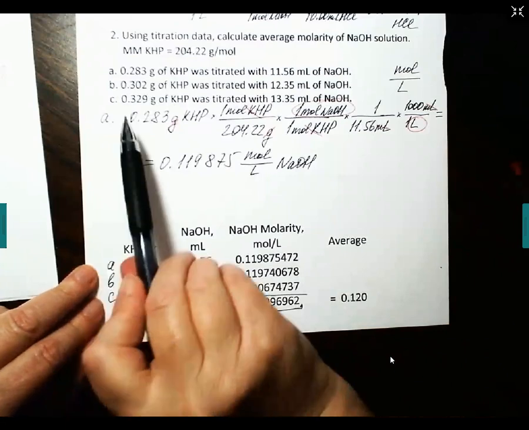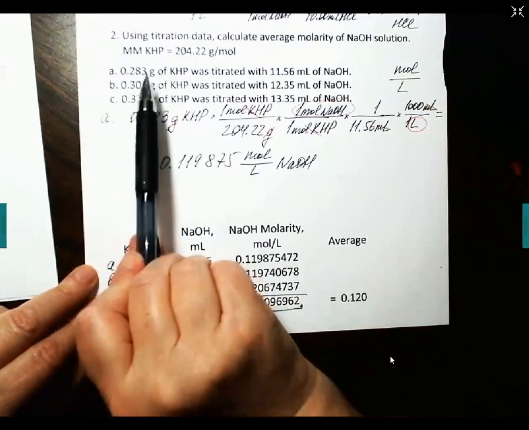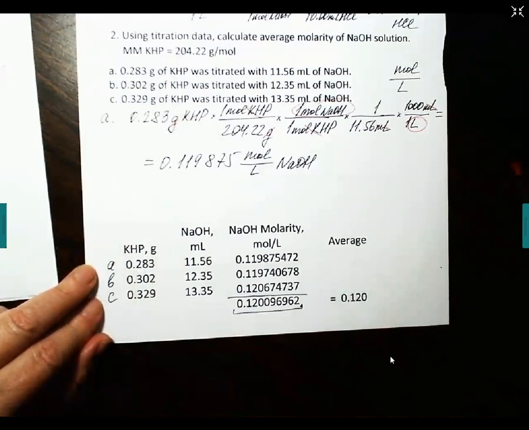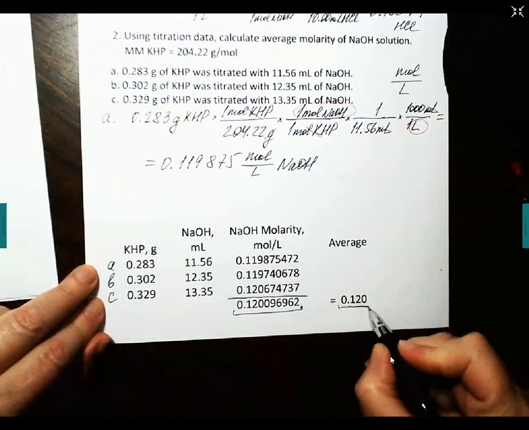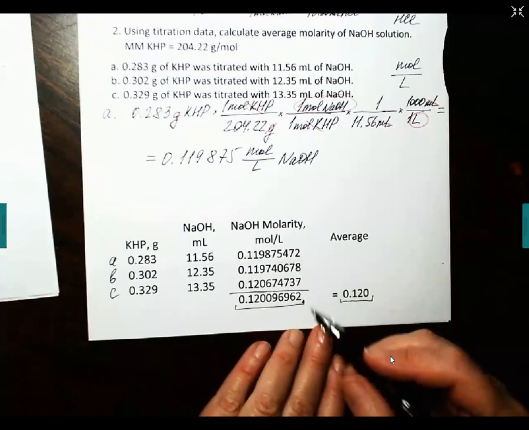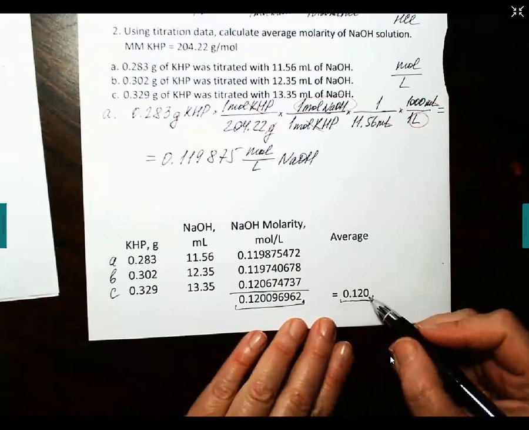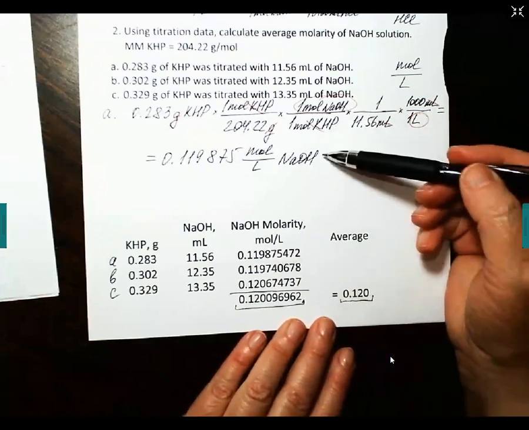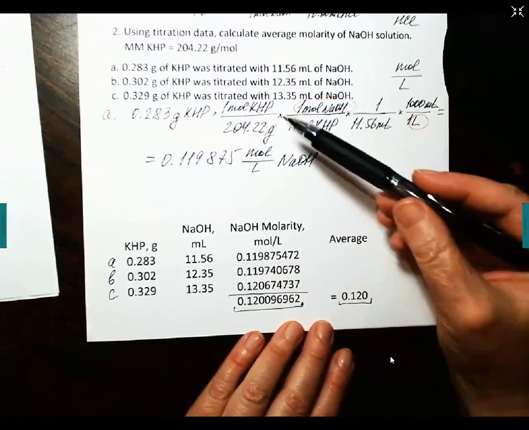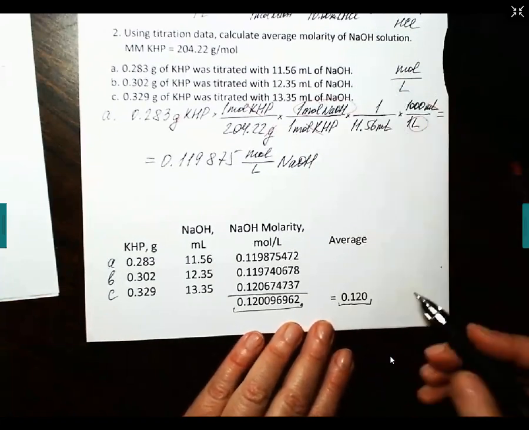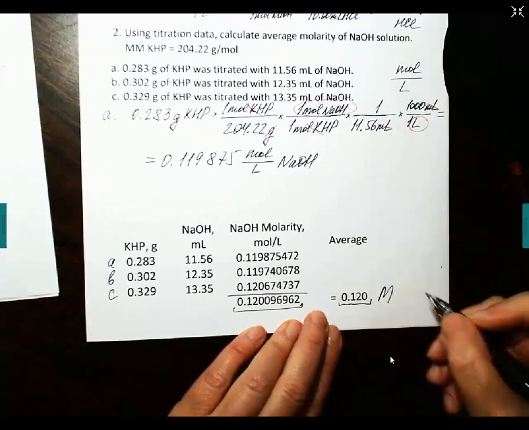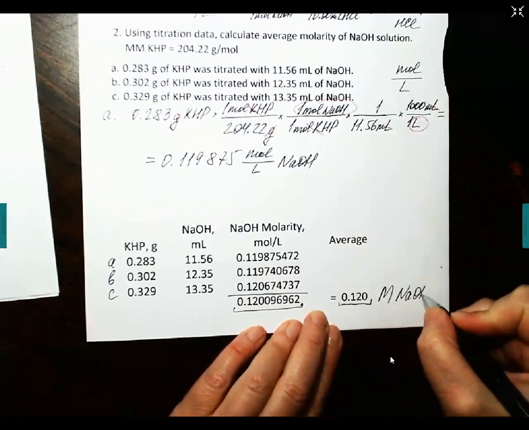And our initial numbers contain 3 and 4 significant figures, so we need to round our final answer to 3 significant figures. So average concentration of sodium hydroxide solution based on these 3 titration results is 0.120 moles per liter of sodium hydroxide.